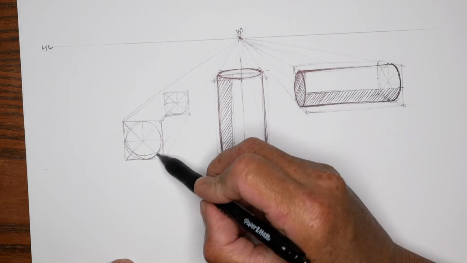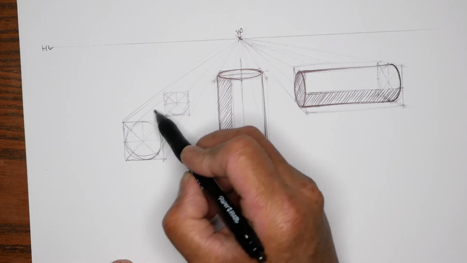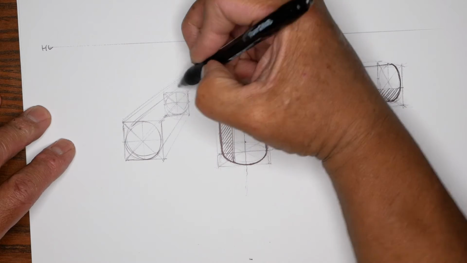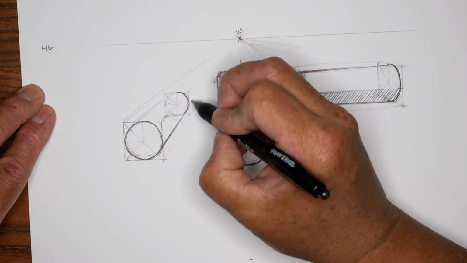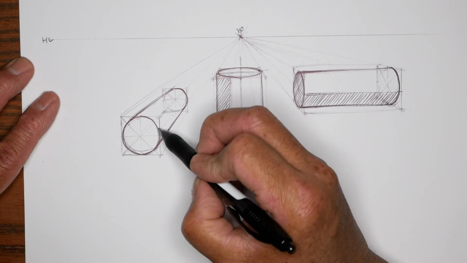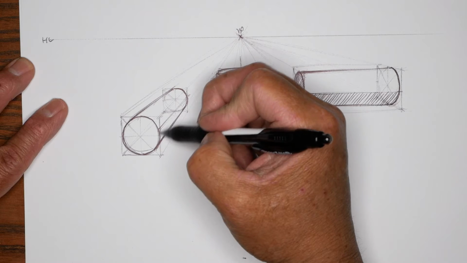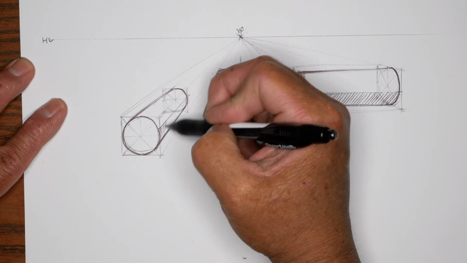Tangents would go directly back to the vanishing point, and then heavy line weight to define the object as a solid. Little bit of shading, maybe just on this side where light would be turning away. Sorry, that part of the surface would be turning away from light.